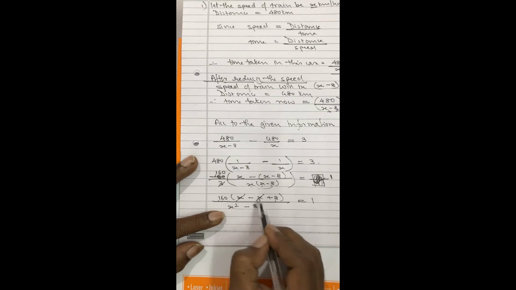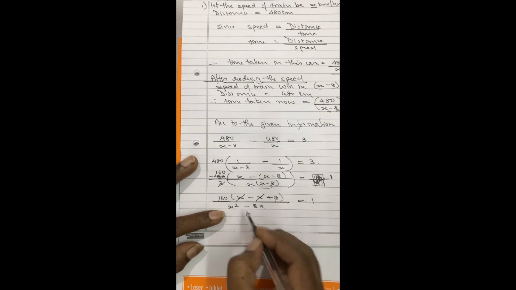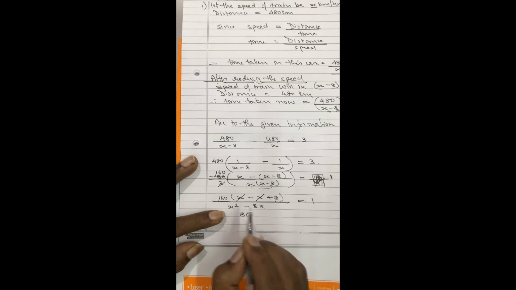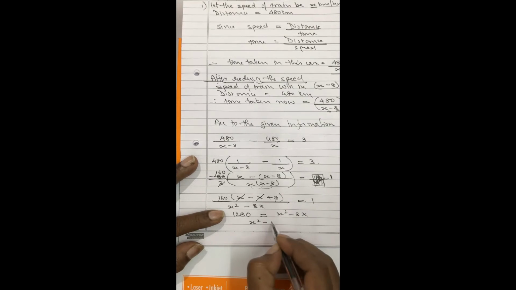Remember, this plus is now gone. 0 plus 8, 8. 8 into 160 is 1280. Now this will go and multiply on the other side, x square minus 8x. 1280 shifts over here: x square minus 8x minus 1280 is equal to 0.